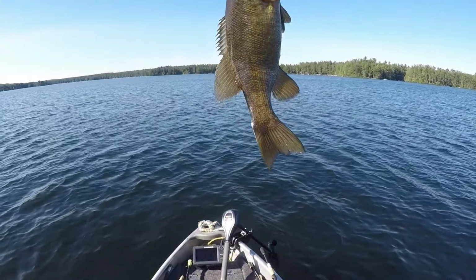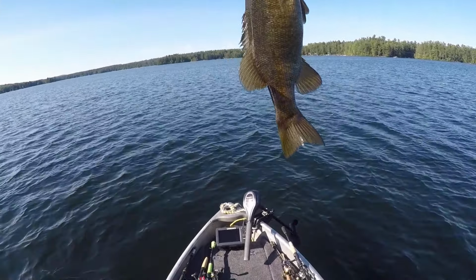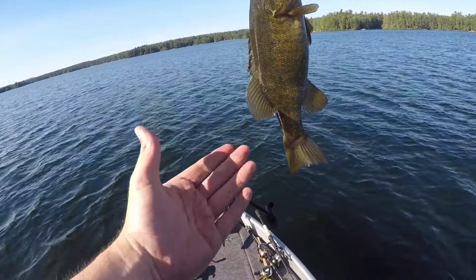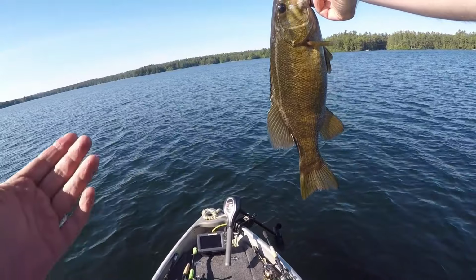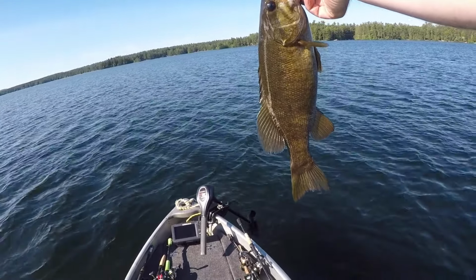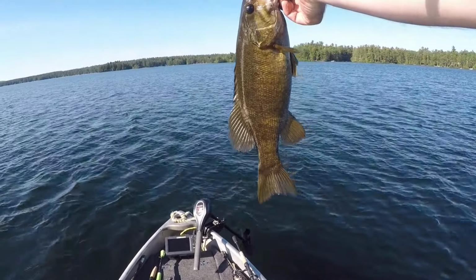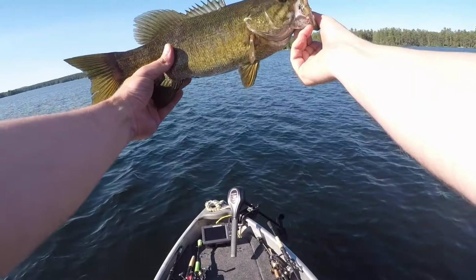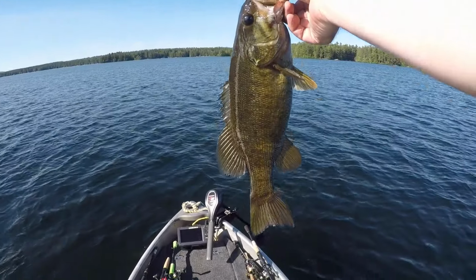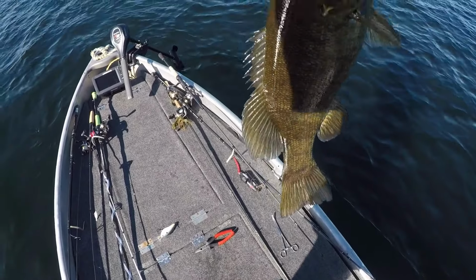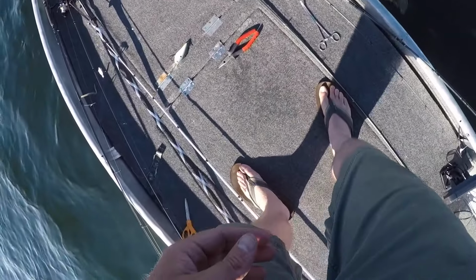Another one, same technique, good sized smallmouth. Just on that hump, I knew they were there with the Clear View, the Striker Plus, and drop shot wasn't working, so I was just cranking deep. It's a nice bass, man. It's another nice, healthy smallmouth. You are gorgeous. Green eyes, gonna miss ya.